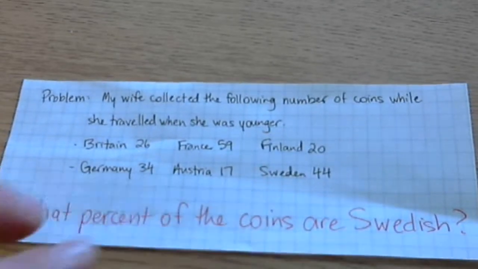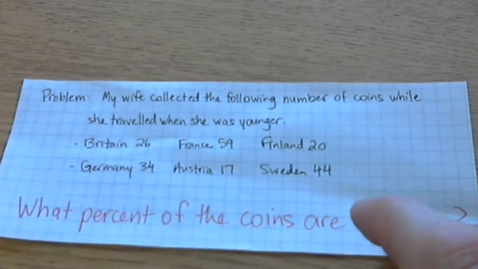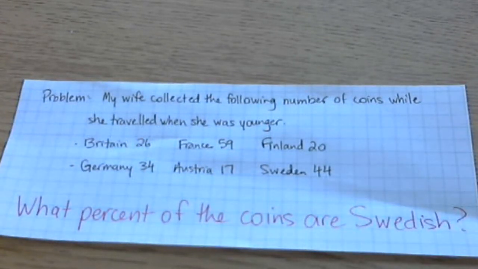Now, my wife, she was a bit of a traveler. She liked going all over to different places and checking things out. One of the things that she did was she collected some coins while she traveled when she was younger. And so she ended up getting 26 coins from Britain and 34 from Germany and 59 from France and 17 from Austria, 20 from Finland and 44 from Sweden. So my question is, what percent of the coins are Swedish?